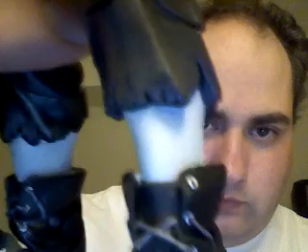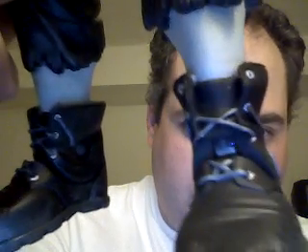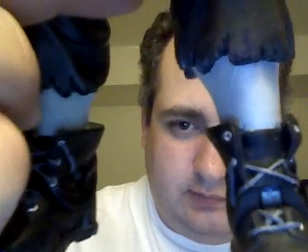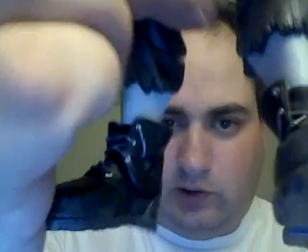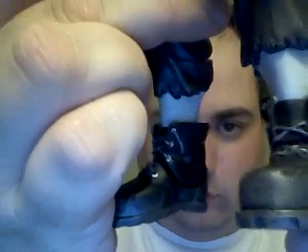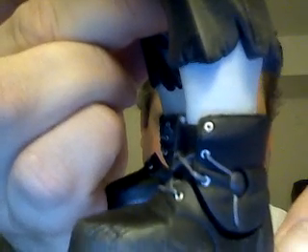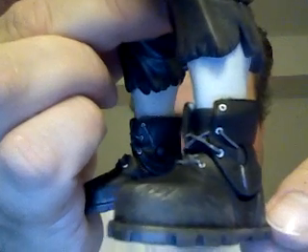Oh, sorry, there we go. Details on the boot with the laces. The tongue, he does have. No, he doesn't. You can see the treads on the side a little bit, but really nice detailed look.